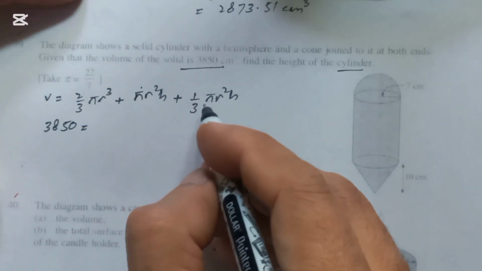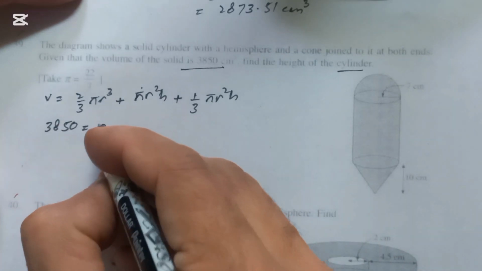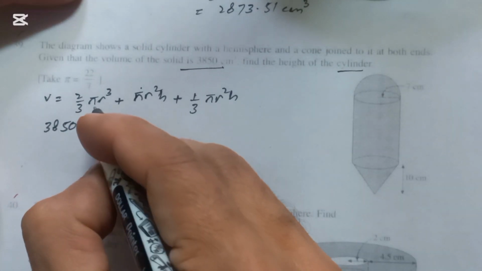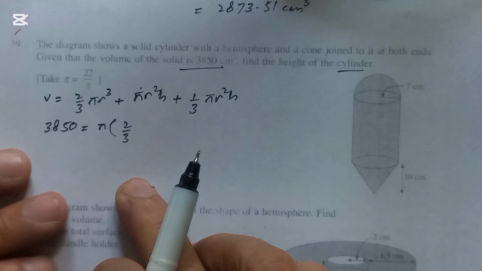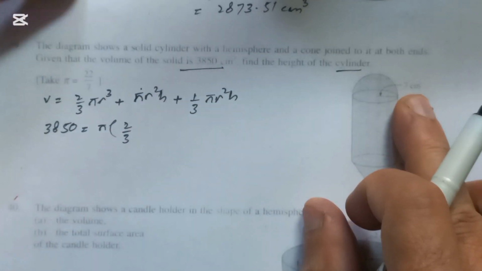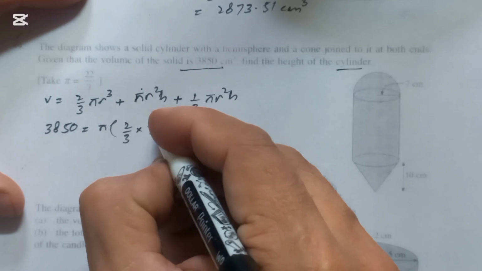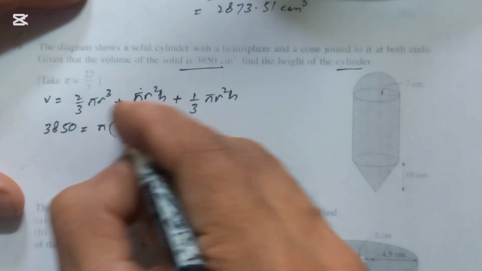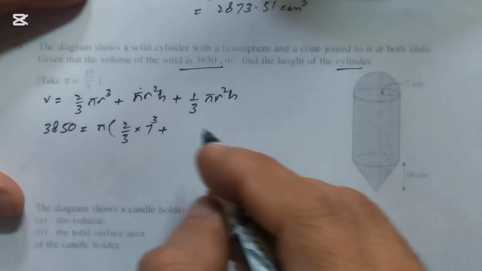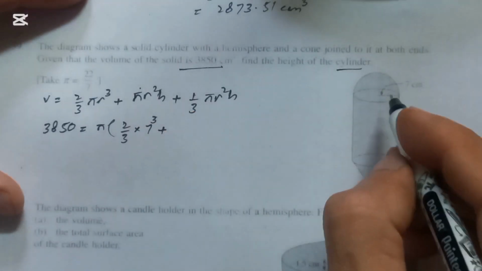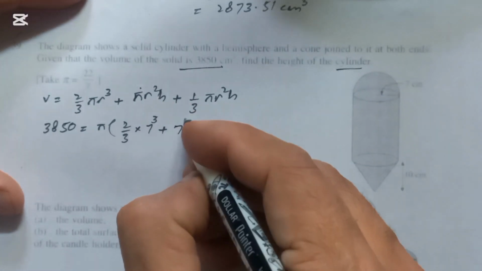Okay, take pi as the common. Here we will have 2 by 3. Radius of the hemisphere, that is given 7. So we will have 7 cube here, plus pi is common, r square of the cylinder radius will be same, that will be 7 square.